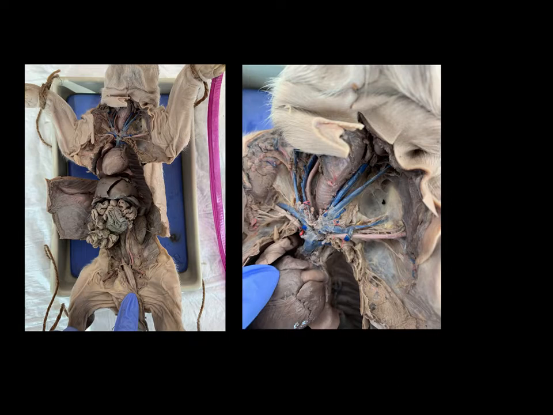So the first thing that we're going to look at are the veins in the upper chest and neck area. We're looking at this area right here in this image. This is kind of the bottom of the pig's jaw. This is the neck area. And you can see right here, we're touching the heart. This is the heart, which is this structure right here.